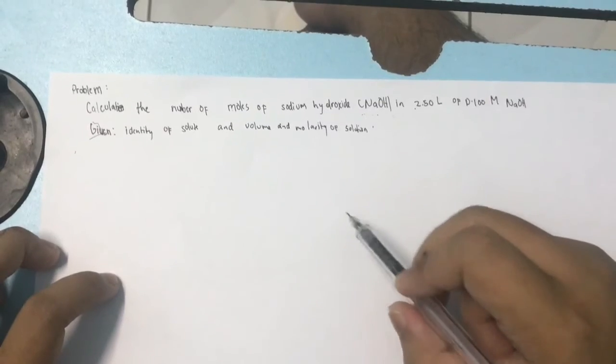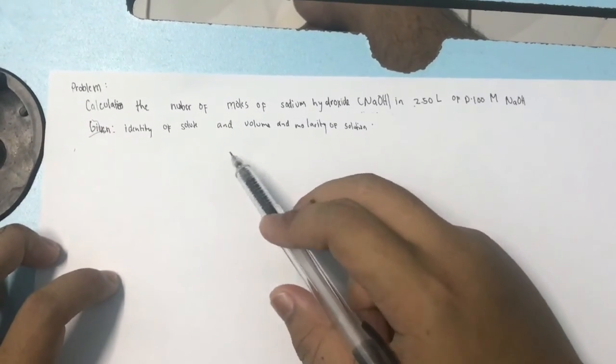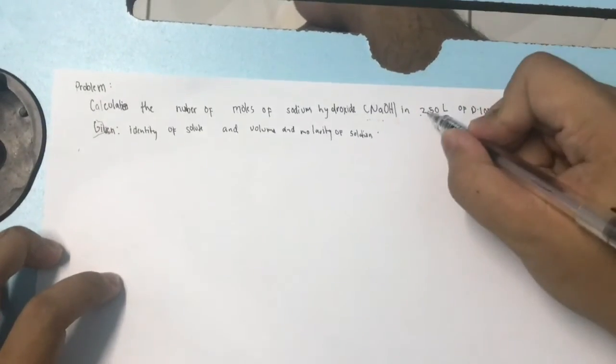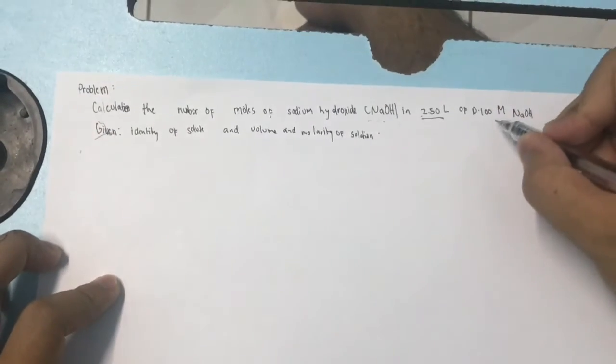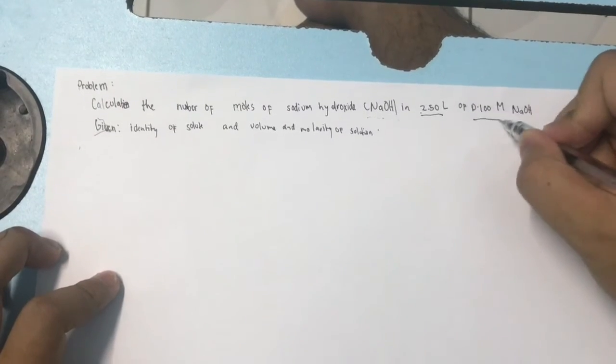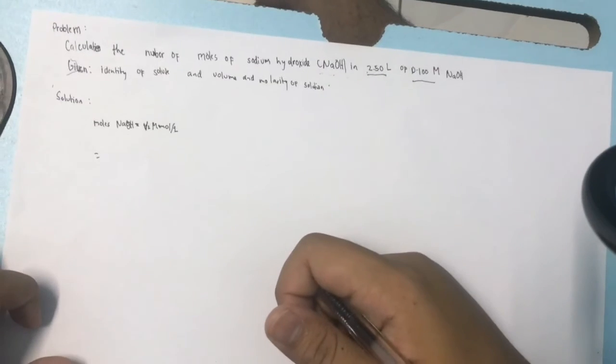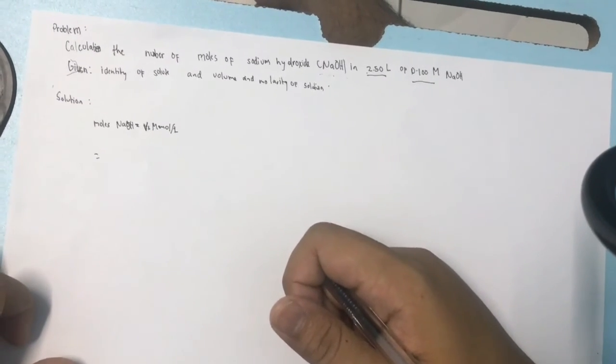The given is the identity of the solute and the volume and molarity of the solution, which are 2.50 liters and 0.100 mole.